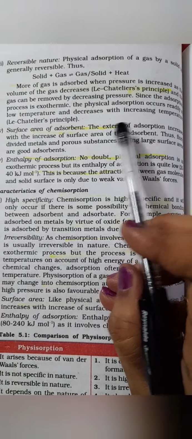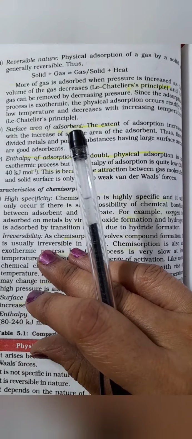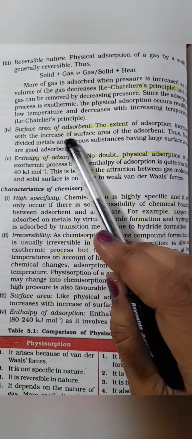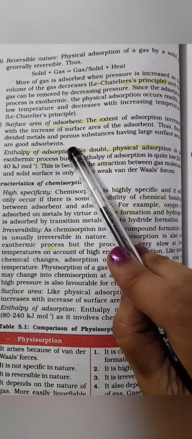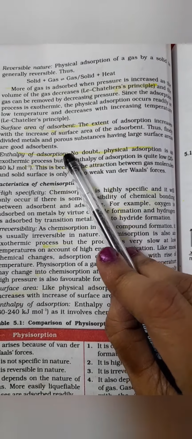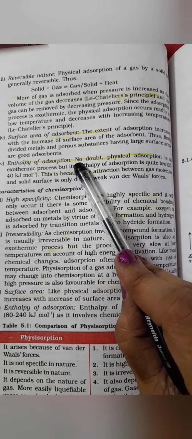Physical adsorption occurs readily at lower temperature and decreases with increase in temperature, as per Le Chatelier's principle. Then, surface area of the adsorbent: the extent of adsorption increases with the increase in surface area of the adsorbent. Finely divided metals and porous substances have larger surface area, so they are good adsorbents.